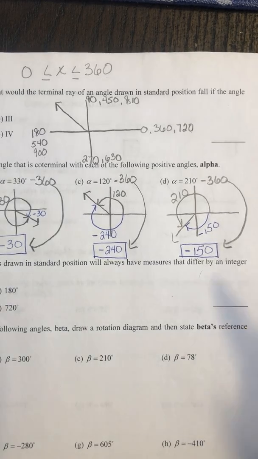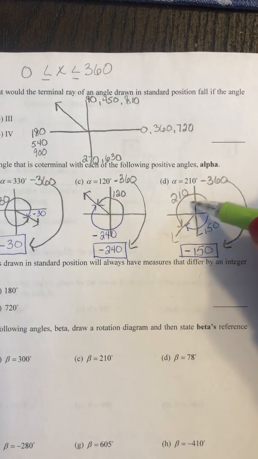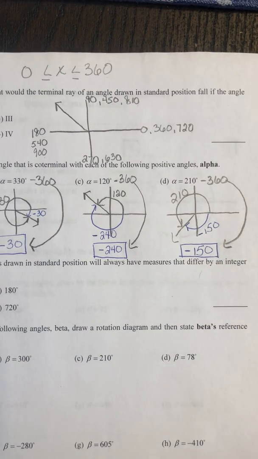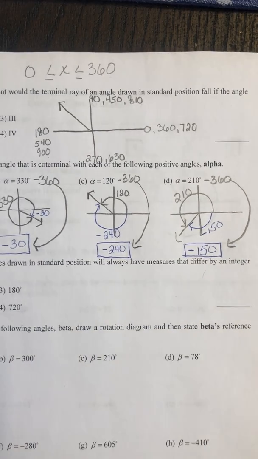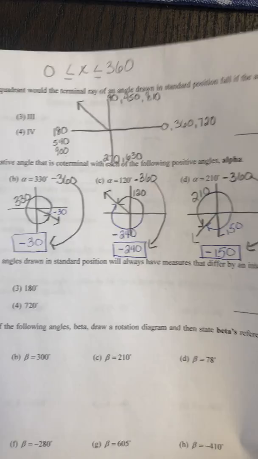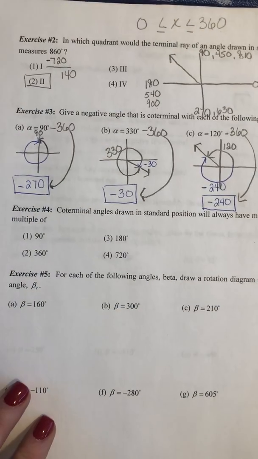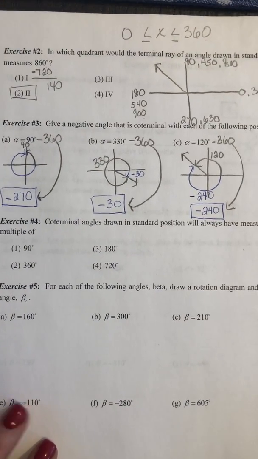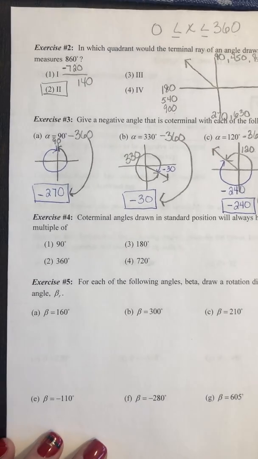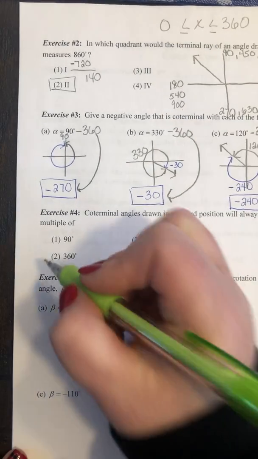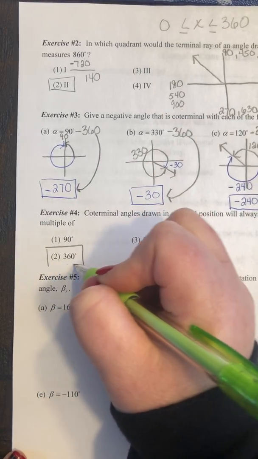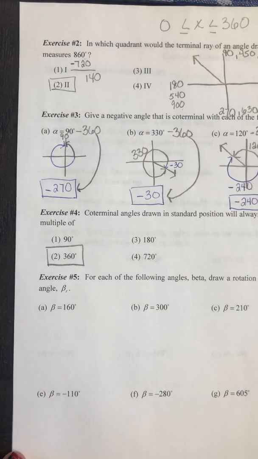Okay, coterminal. They end in the same spot in either direction, counterclockwise and clockwise. Okay, so you're looking for its partner pair. Number 4, coterminal angles will always have a measure that differ by... We just did 4 of them, so hopefully you think this is an easy question, and it's 360 degrees.